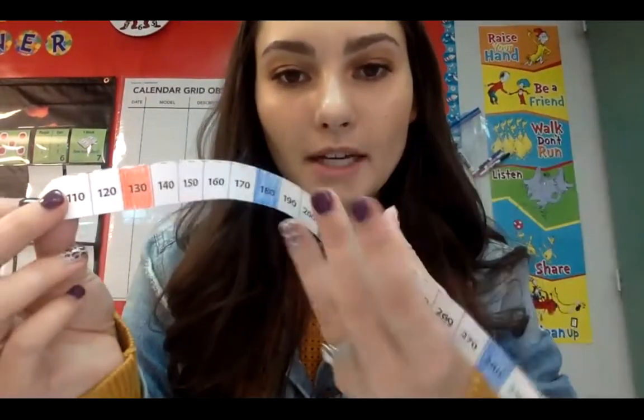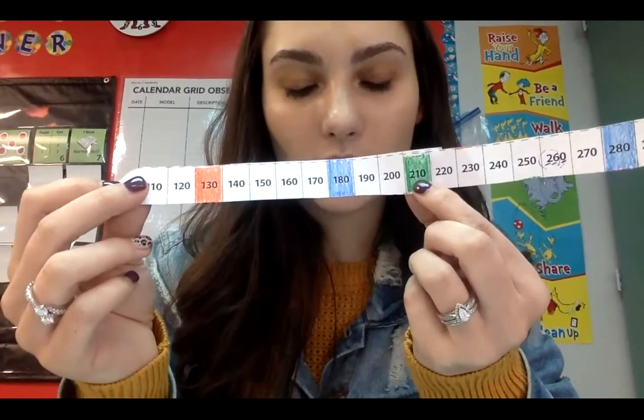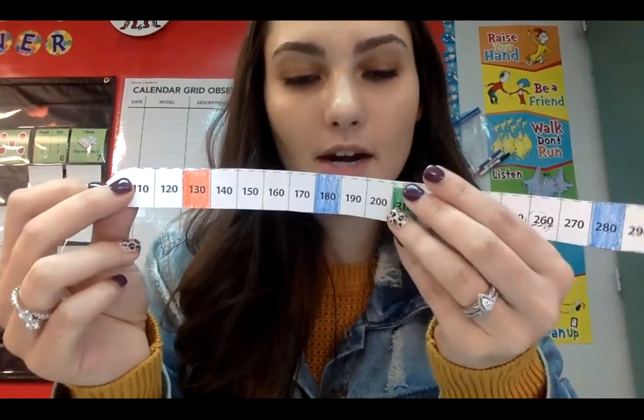Okay, so now I have a long line like this. So I have my 200, and then I glued on my 210 on that tab part. And now I'm just making my number line longer and longer. Okay. We will be using this number line for other activities. So make sure that you're doing it correctly and that you hold on to it when you're done.